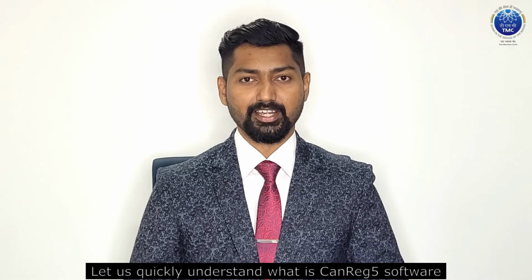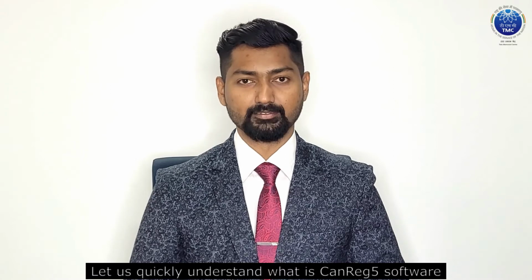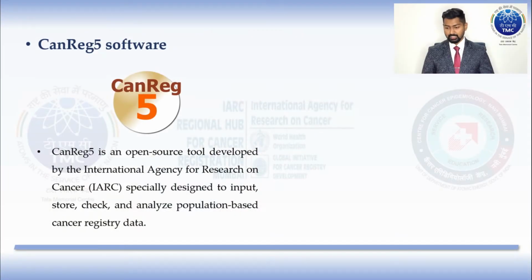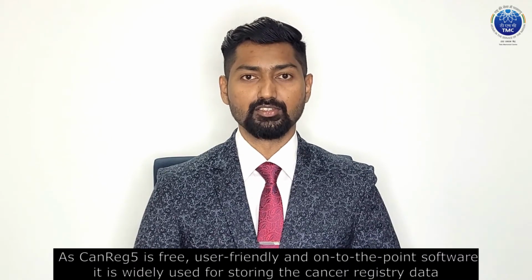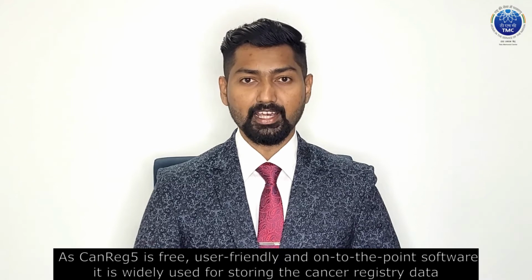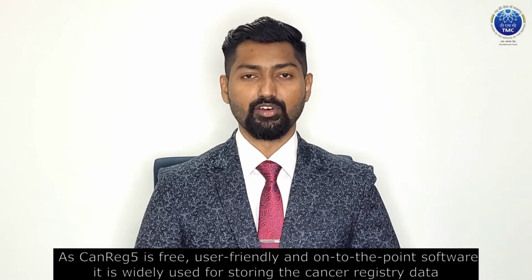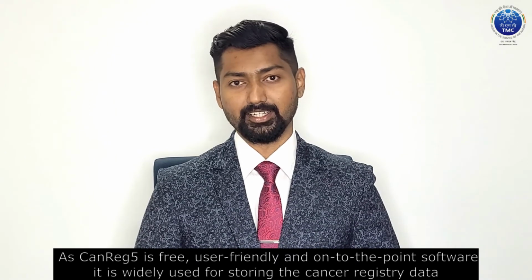Let us quickly understand what is CANREG5 software. CANREG5 is an open source tool developed by IARC, specially designed to input, store, check, and analyze population-based cancer registry data. CANREG5 software is freely available on the IARC website. As CANREG5 is free, user-friendly, and on-to-the-point software, it is widely used for storing the cancer registry data.